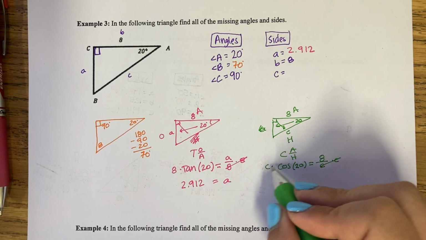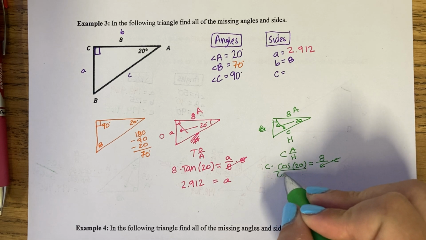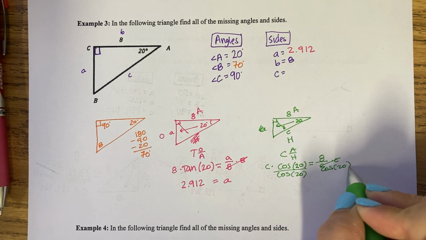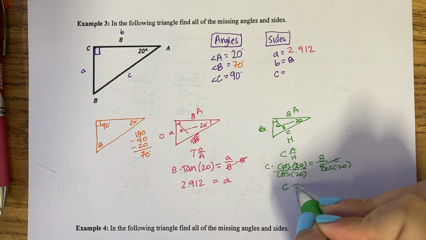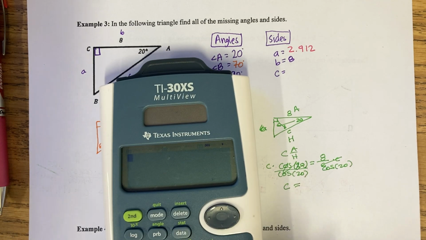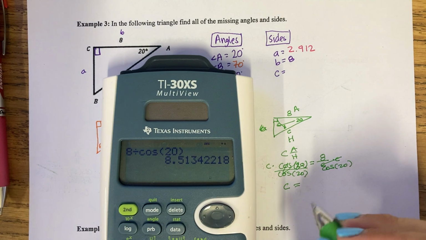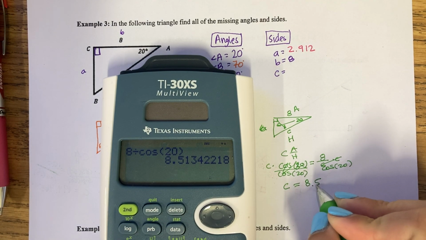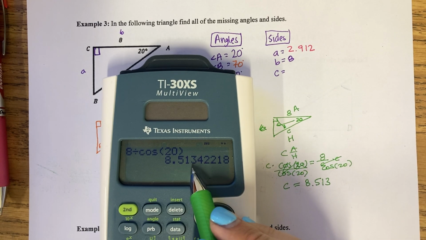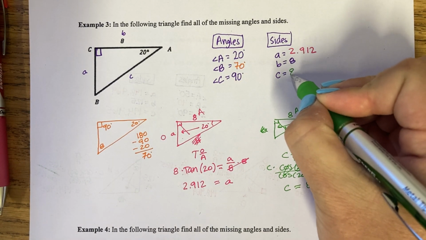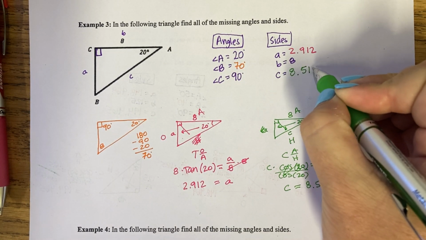I can't type this in because of my variable, so I'm going to divide by cosine of 20. 8 is on top, divide by cosine of 20. Oh, 20. 8.513. 3 will not round up. 8.513.